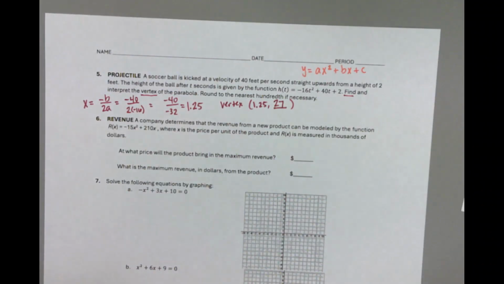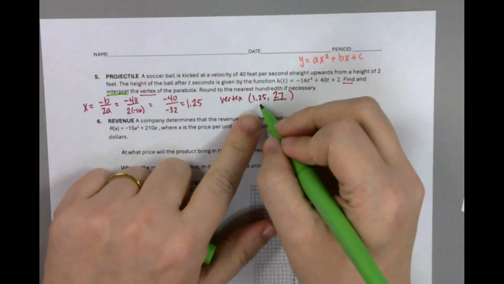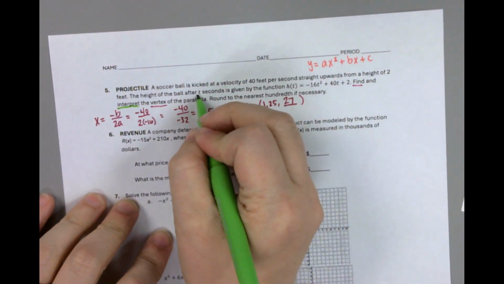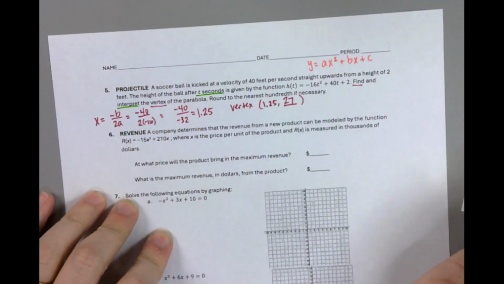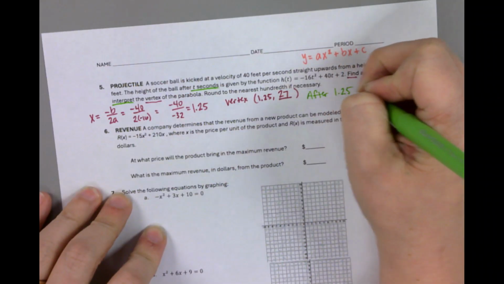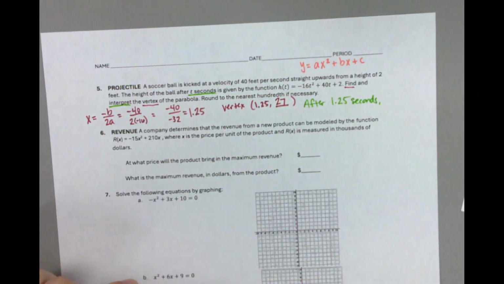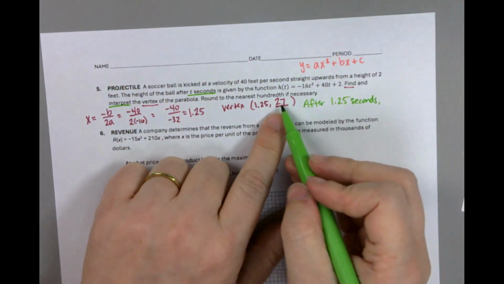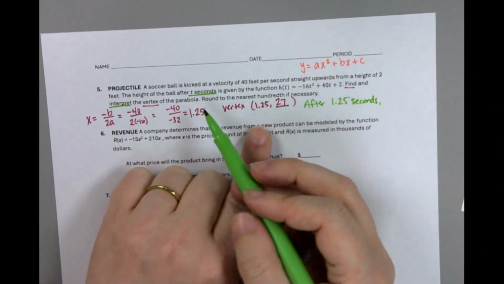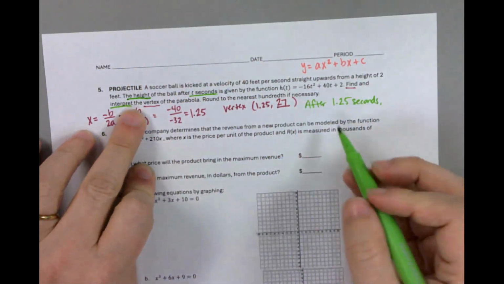The next thing we're supposed to do is interpret the vertex. So our x value, or in this case our t value, it says after t seconds. So after 1.25 seconds, and then 27, our h of t value. It says the height of the ball after t seconds is given by the function. So h of t is talking about the height.